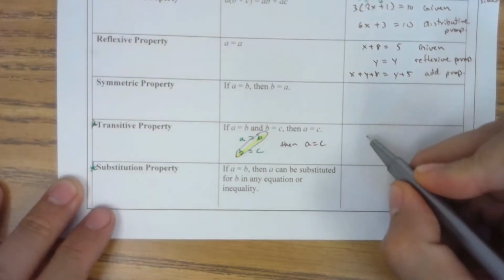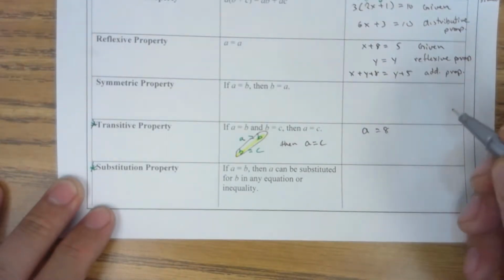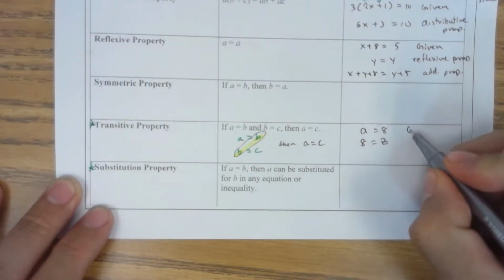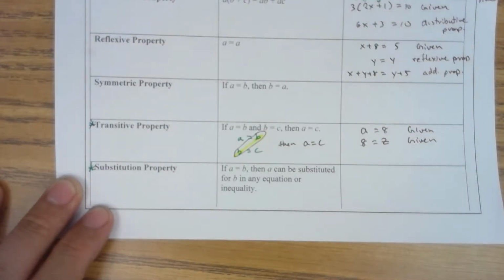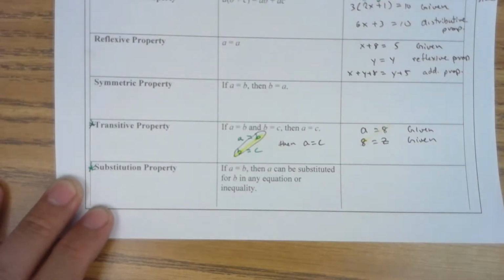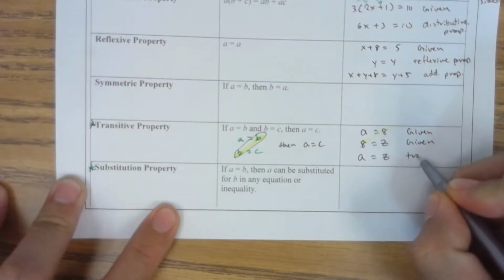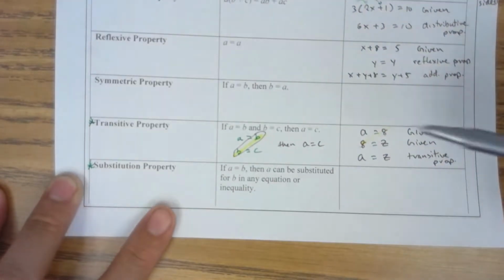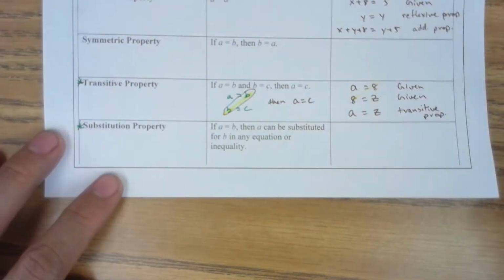So let's say there are two given problems here. A equals 8, and then you have A equals Z. So these two are given, and then you notice that, hey, these two are related. So therefore you know that A is equal to Z by the transitive property. Okay? I'll come back to the symmetric property soon. Let's talk about the substitution property.